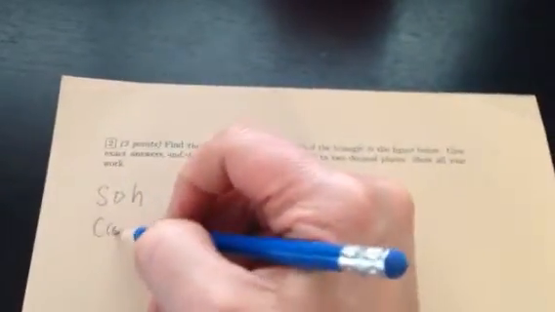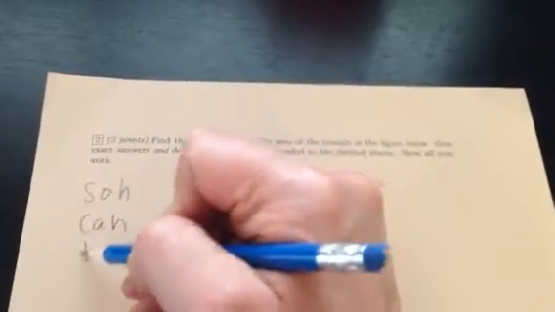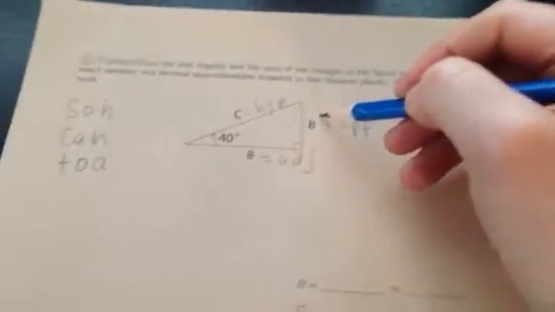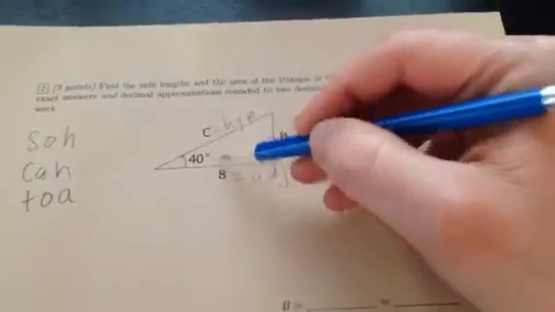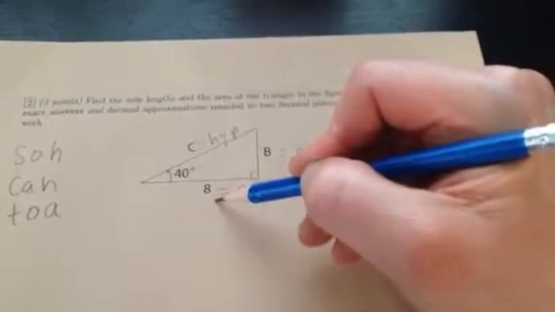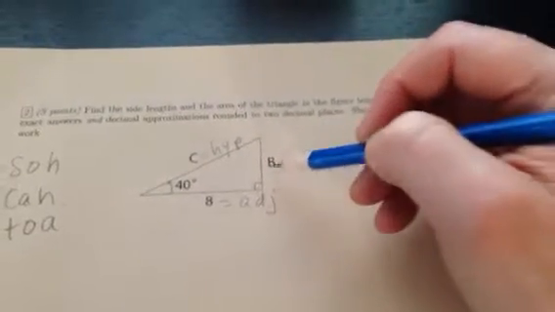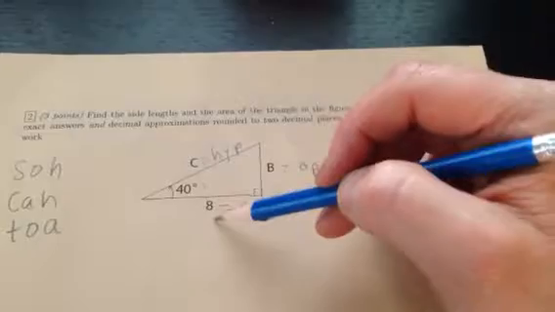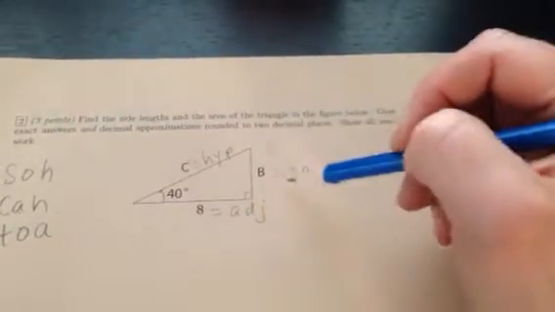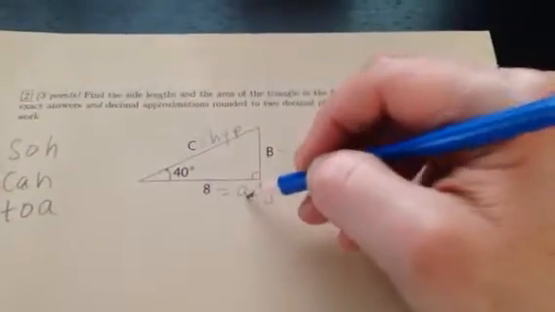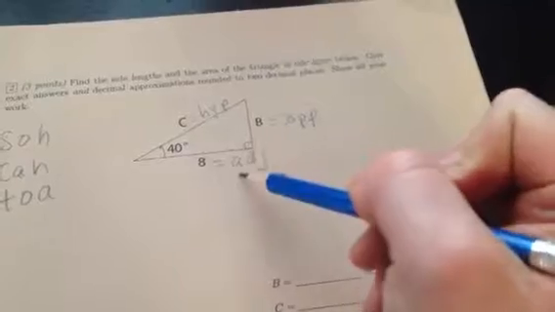Okay, now we know that sine is opposite over hypotenuse, cosine is adjacent over hypotenuse, and tangent is opposite over adjacent. If we wanted to find the side B, we want to use the angle 40 and the 8. So we need a trig identity that uses both the angle 40 and the 8, the side adjacent, and the side opposite, which happens to be tangent. Tangent is opposite over adjacent. So we'll only have one unknown in this case.